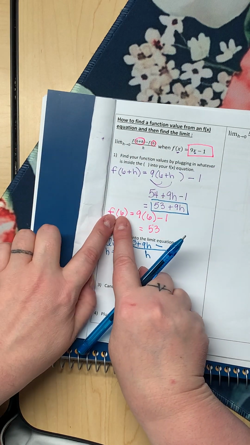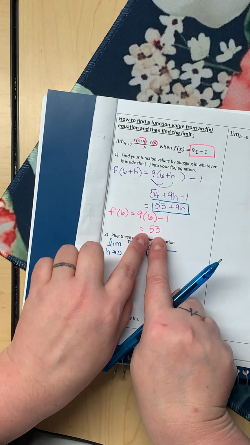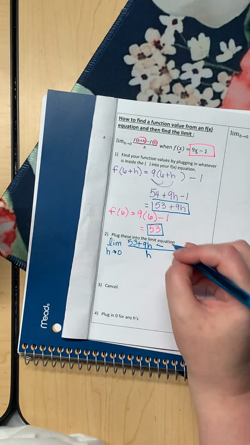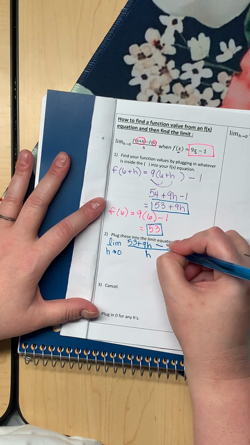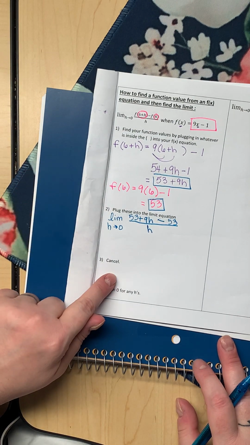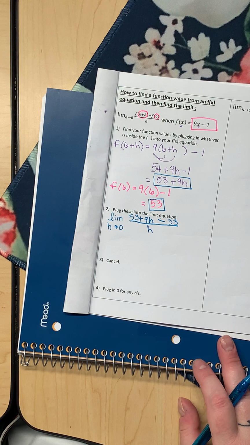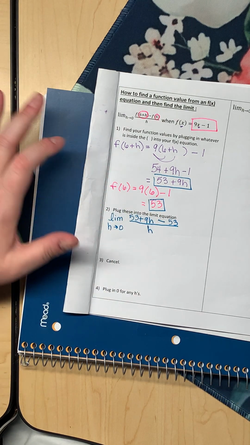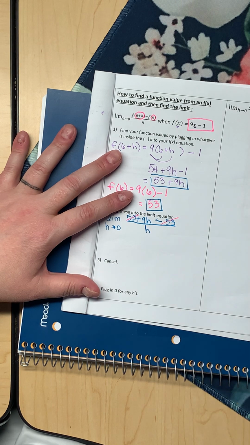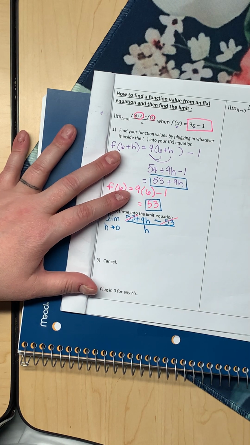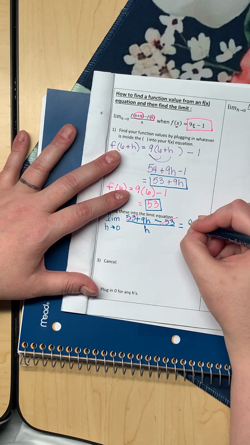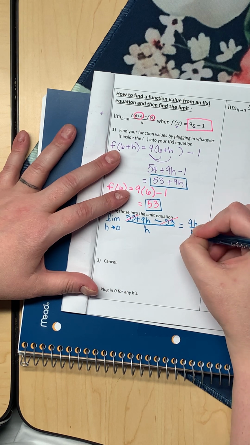Well, what the heck was f of 6? Oh, it was equal to 53. So I'm minus 53. And then now it says to cancel. So let's see here. I think the 53s cancel because one's a plus, one's a negative. And then we're just left with 9h over h.